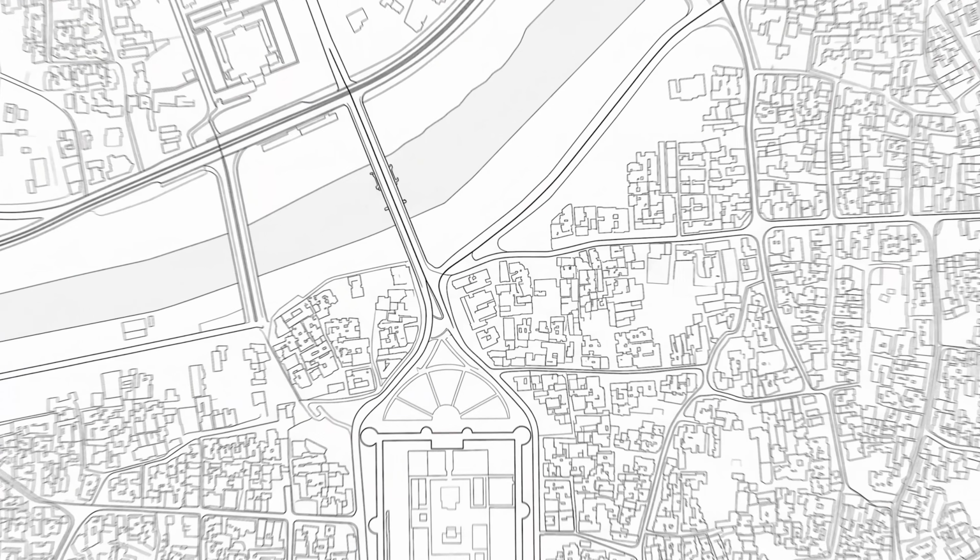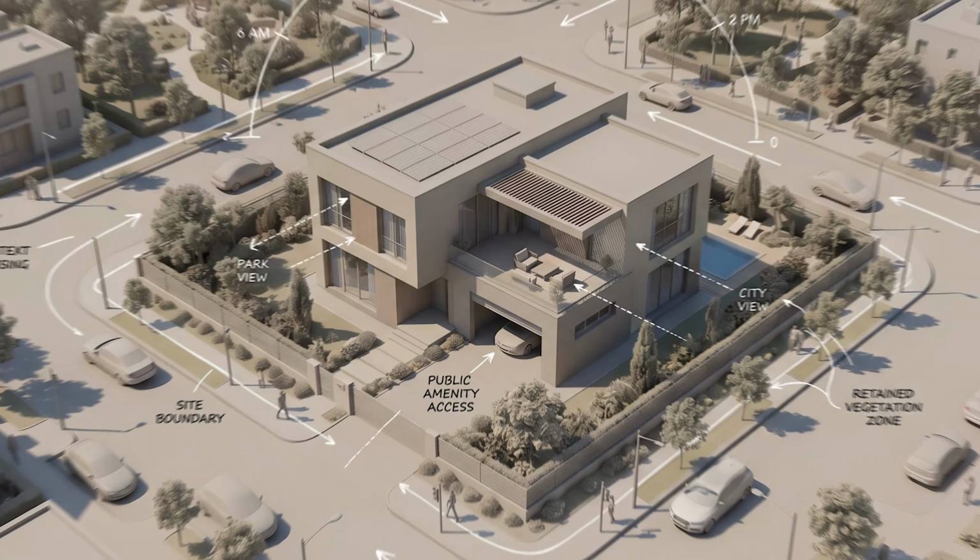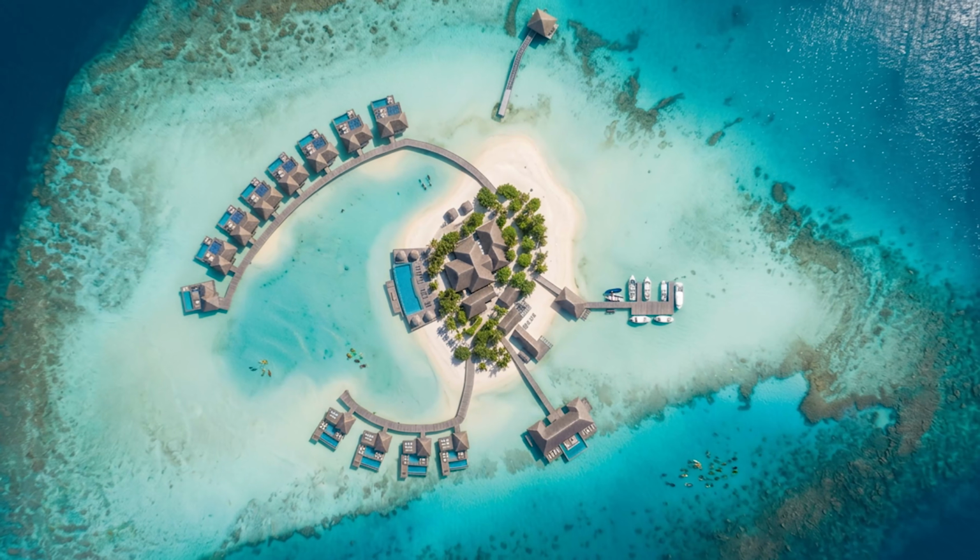I tested 5 underrated AI workflows for urban design, and some of them can completely change your workflow.